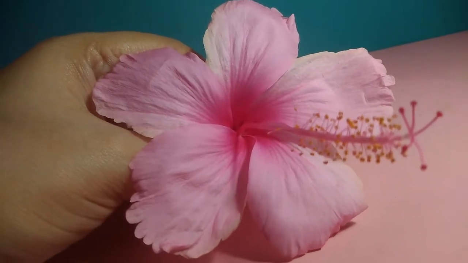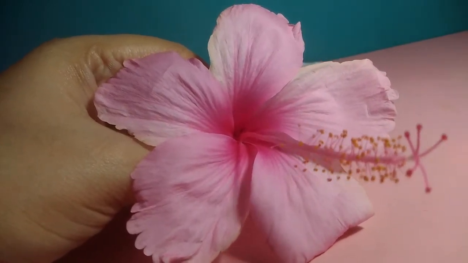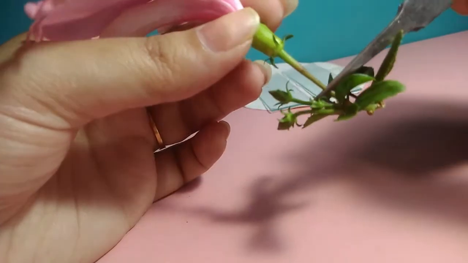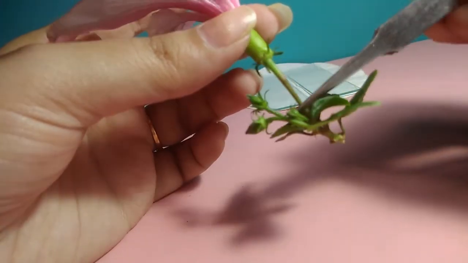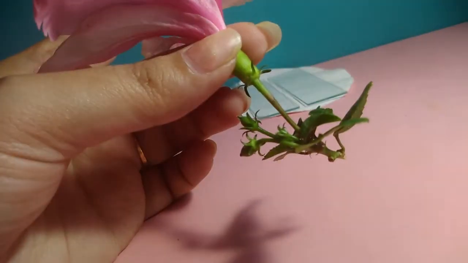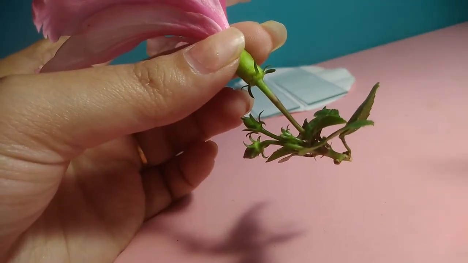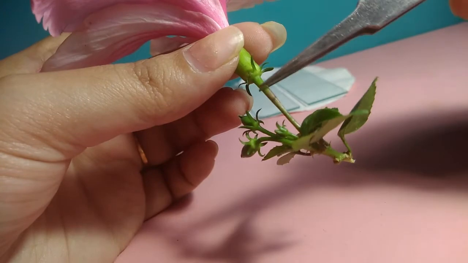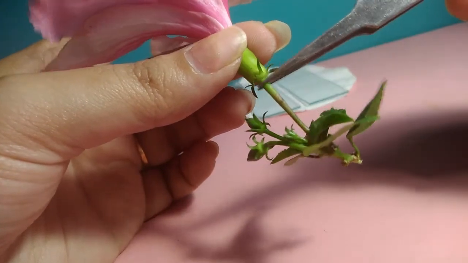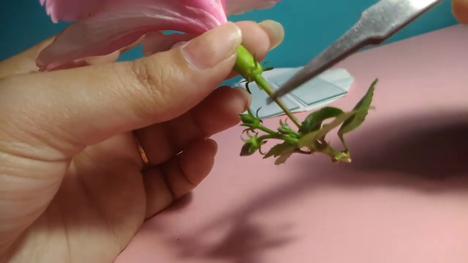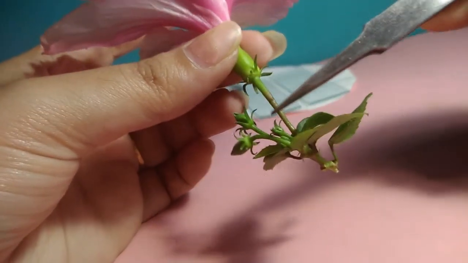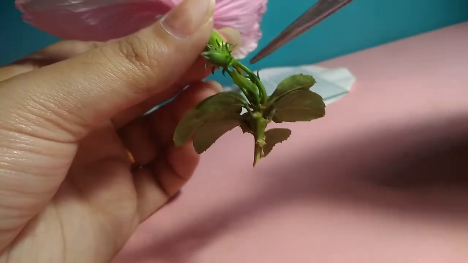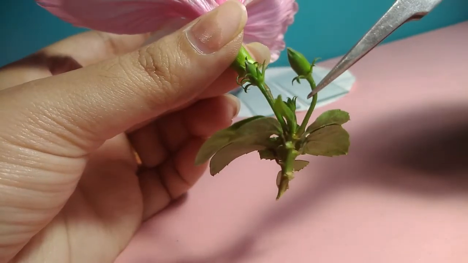So let us observe our flower carefully. Now this stalk which joins the flower to the stem or to the branch of the plant is known as the pedicel. This stalk-like structure is known as the pedicel of the flower. With the help of this pedicel, the flower remains attached to the branch or to the stem of the plant. And you can see that here are small buds as well, flower buds.